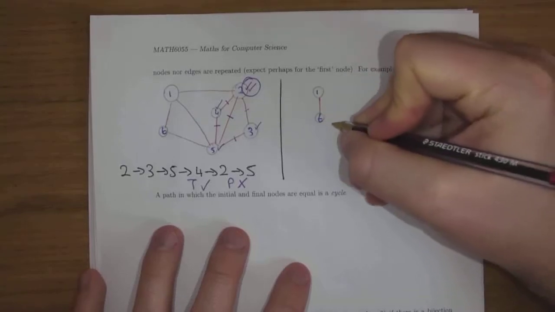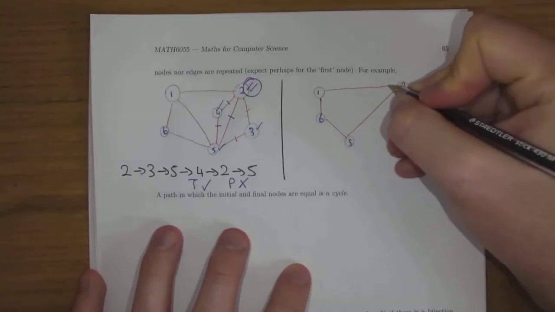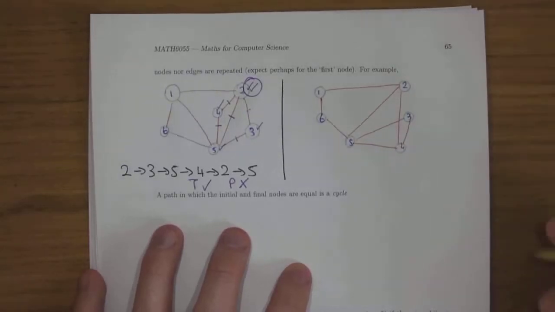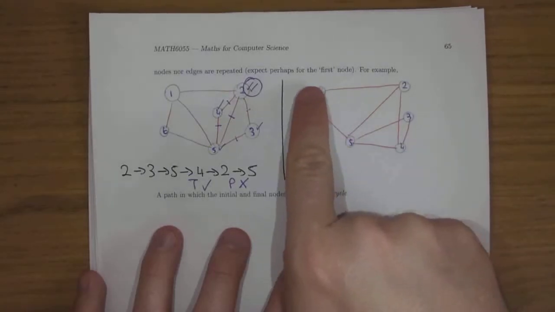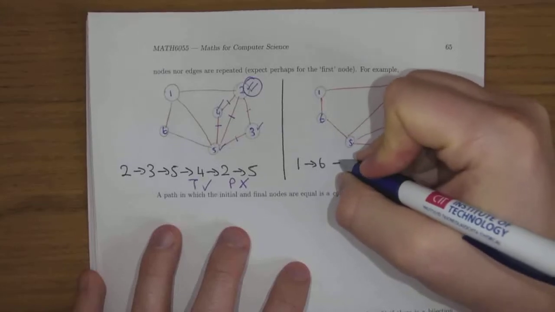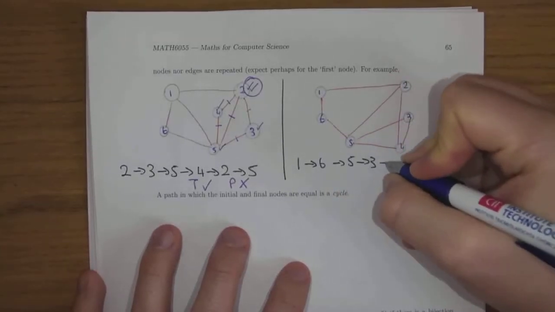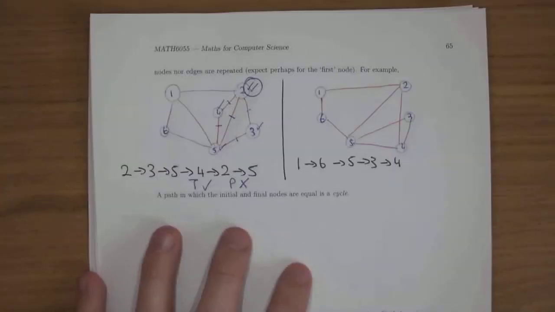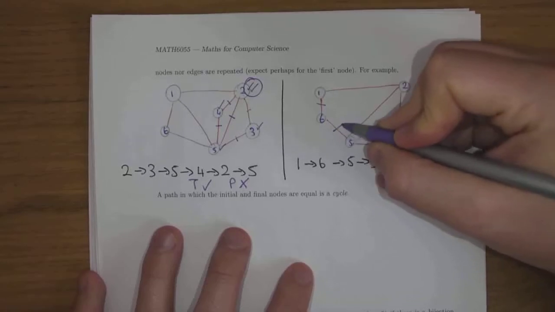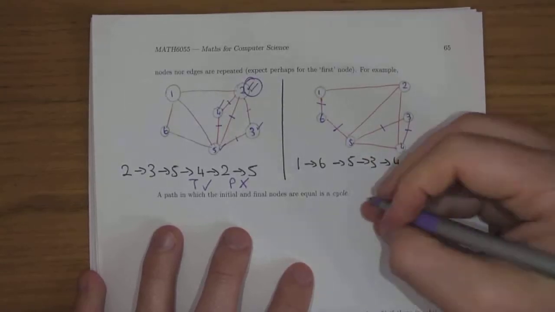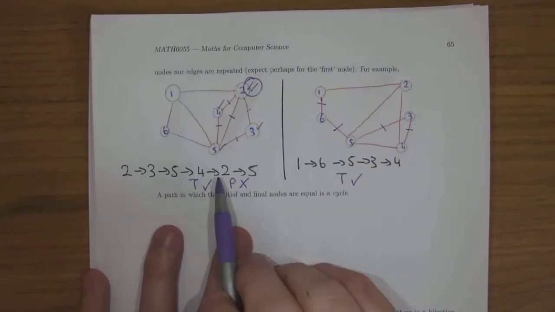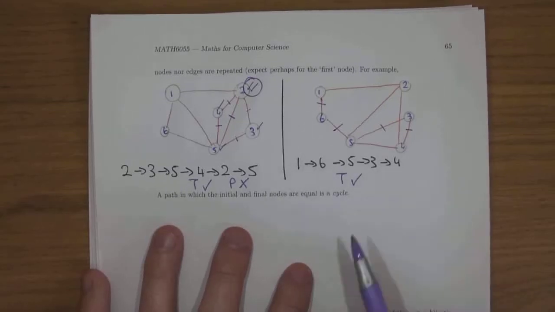Okay, let's draw something here. So just throwing in some random edges, and let's get a path. Let's go 1, 6, 5, 3, 4. 1 to 6 to 5 to 3 to 4. So now this is definitely a trail because I don't use any edge twice. I use that once, that once, that once, and that once. So it is a trail. And it's also a path because I don't repeat. See here I had 2 and 2. Here that doesn't happen. These are all distinct.